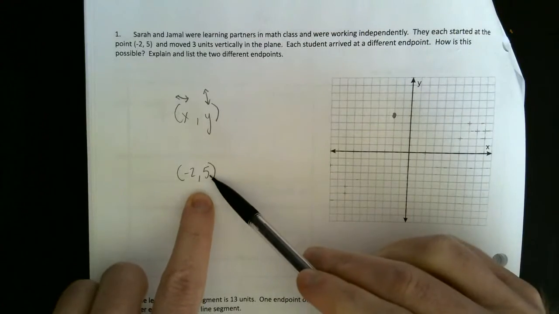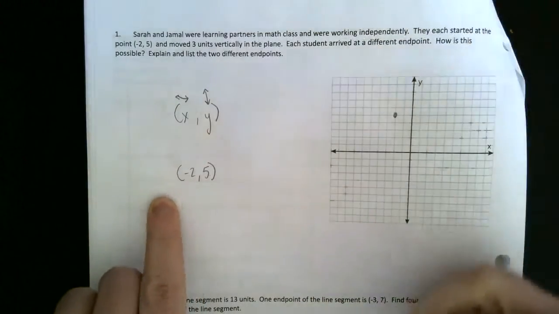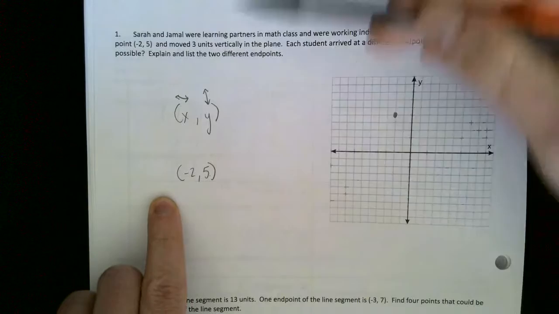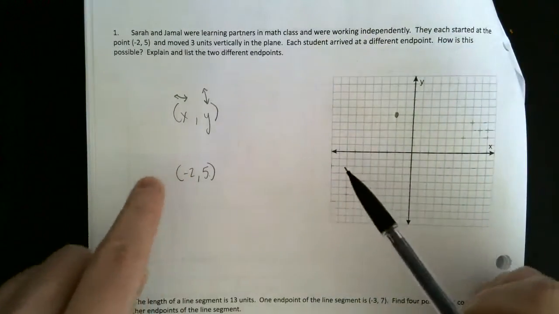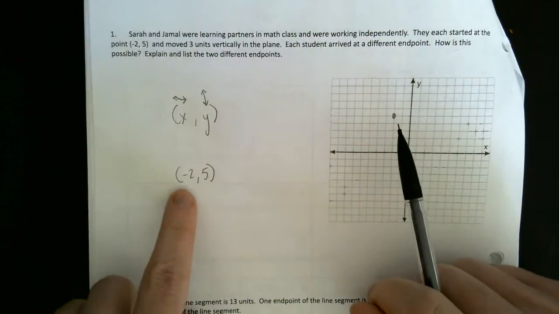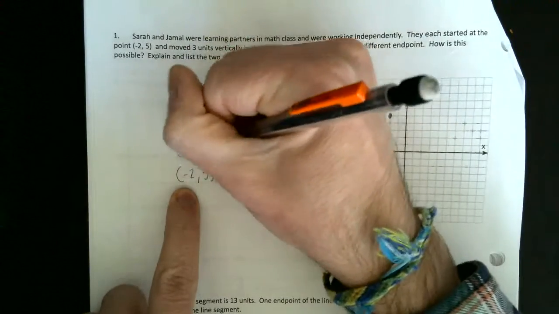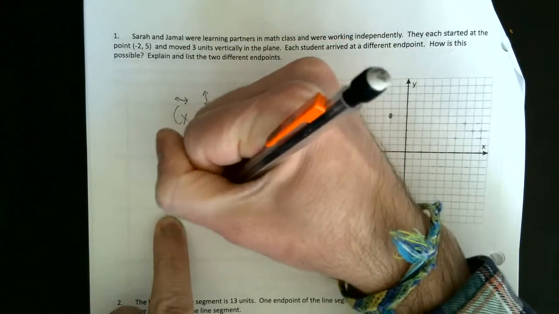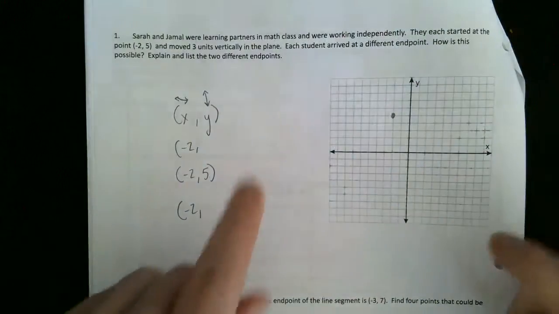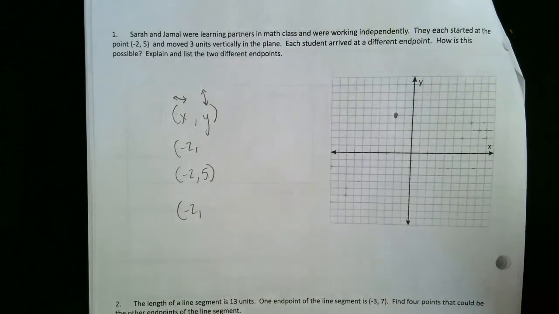It's going to be the y coordinate that changes because when you go up and down, you're moving along the y-axis. Okay? So we're not moving side to side at all. So these points are both going to have negative 2 in them. Because again, you're not moving side to side. It says you're moving 3 units vertically up and down.